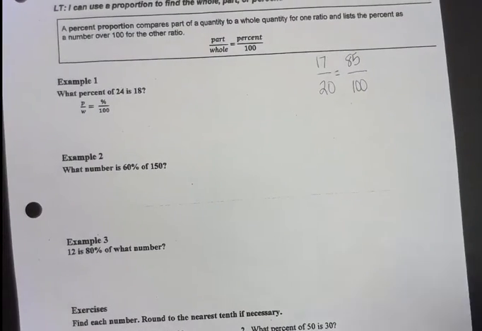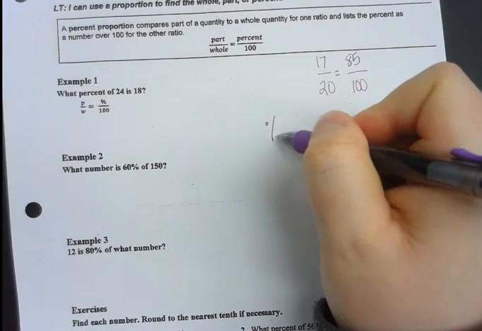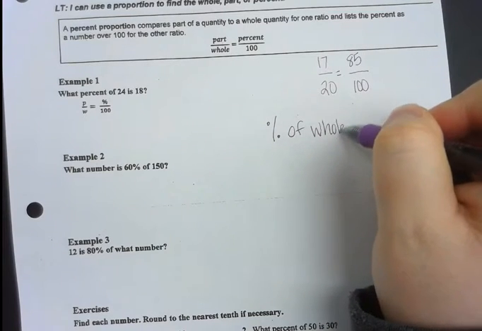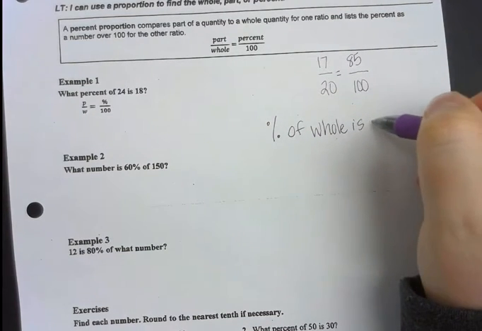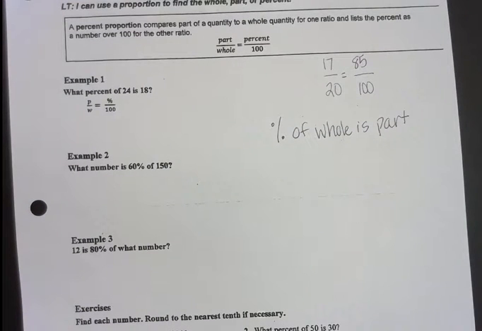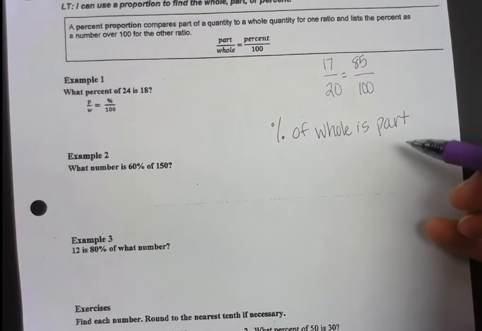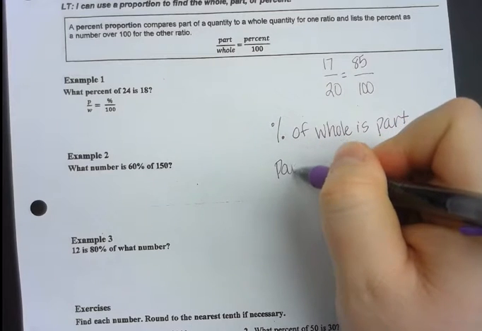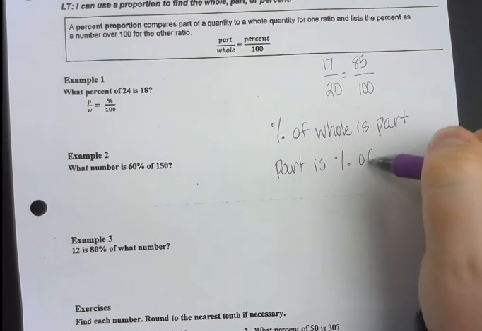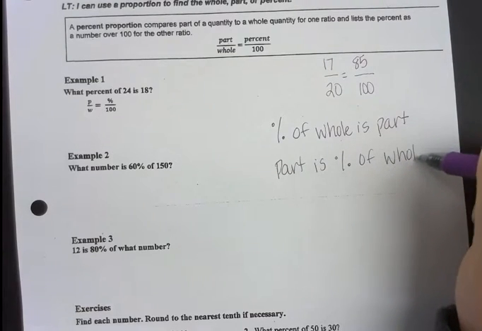And so the format that these are all in is that the percent of the whole is the part. They could also be the part is percent of the whole.